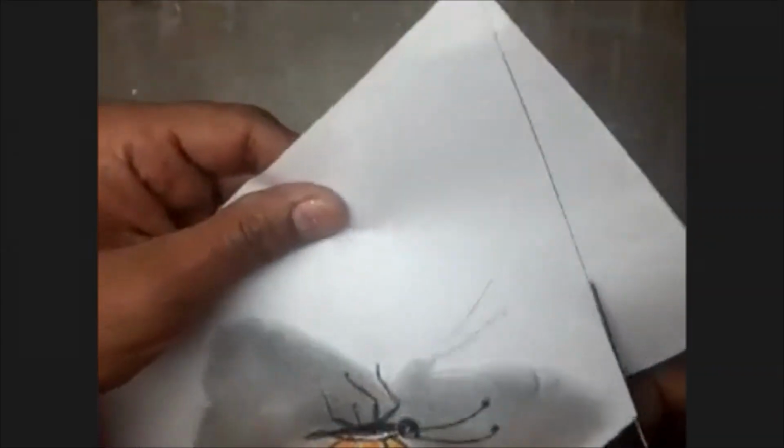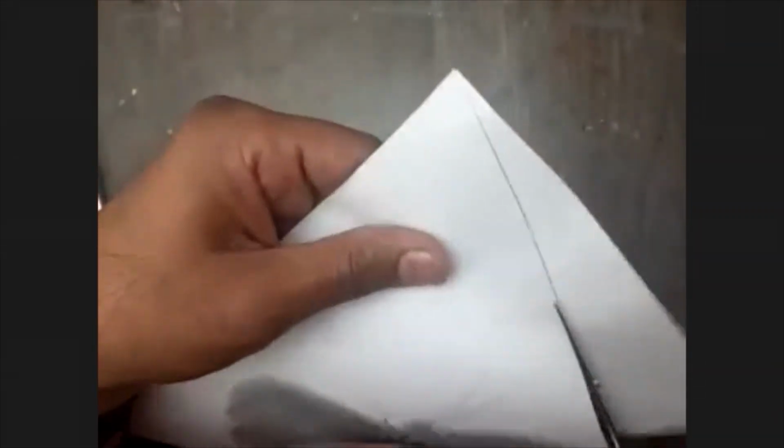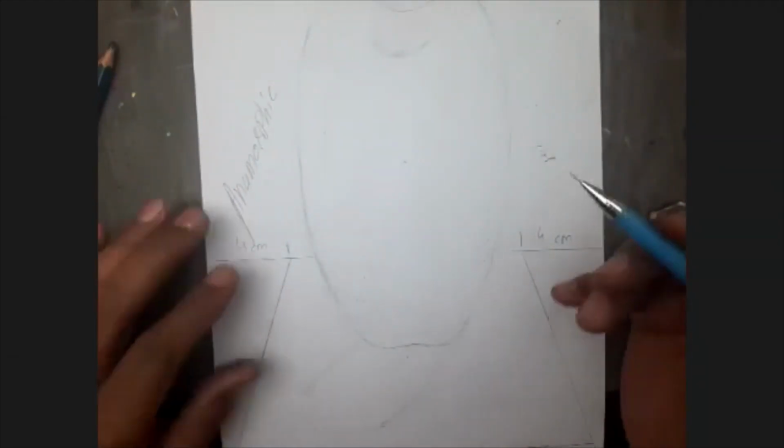So basically in 3D art, you need to just know how to use. Sir. Thank you, sir. Let me repeat this process.